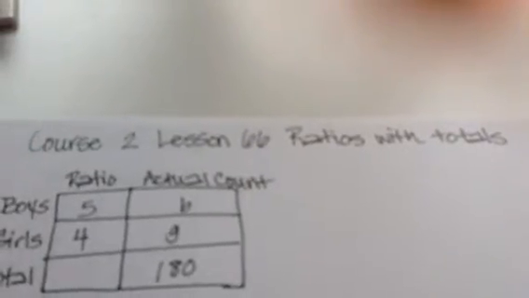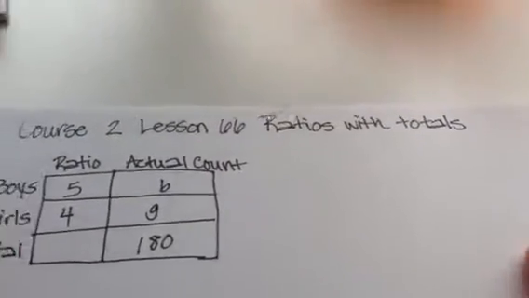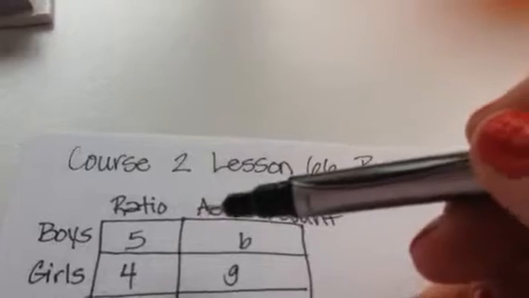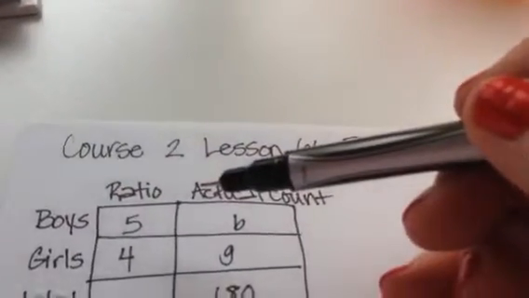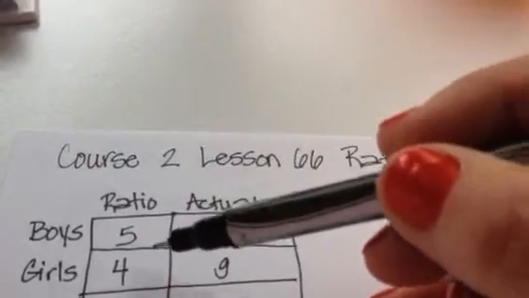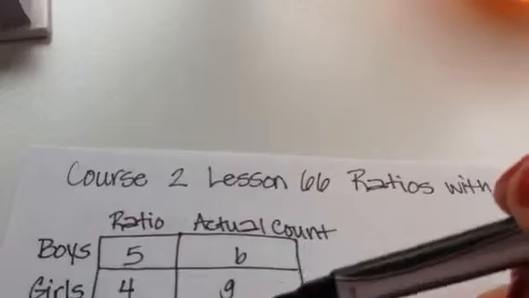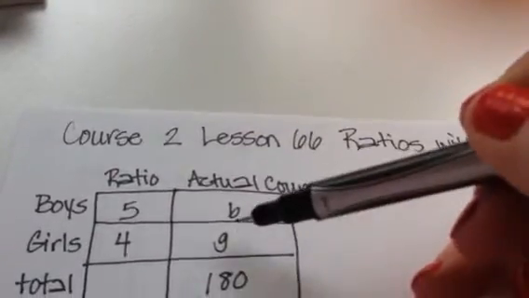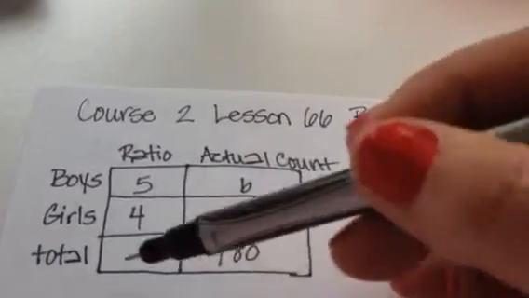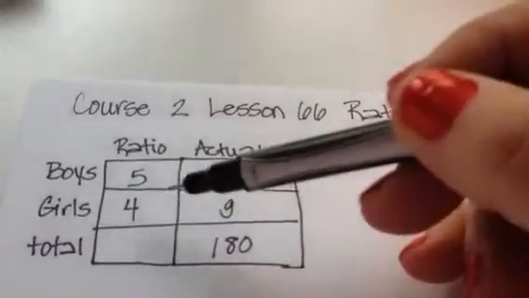Lesson 66, ratio with totals. So we have a problem that says the ratio of boys to girls at an assembly was 5 to 4, and there were 180 students at the assembly. How many were girls? How am I going to figure that out with this box? I'm going to tell you.